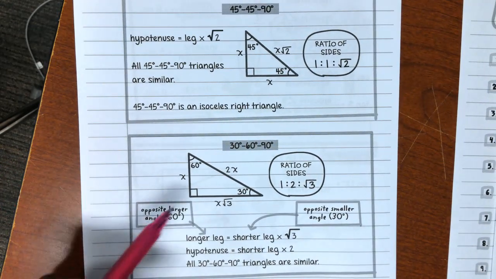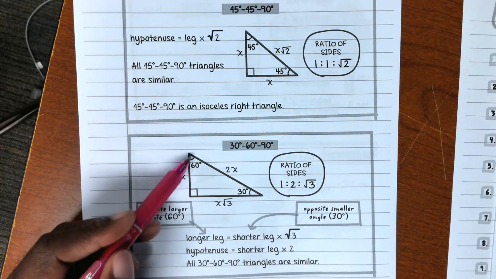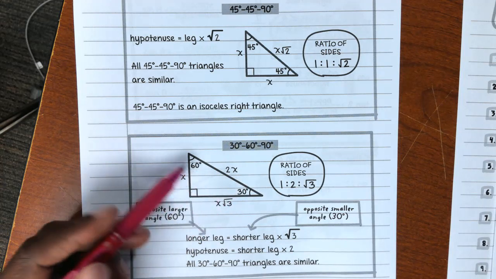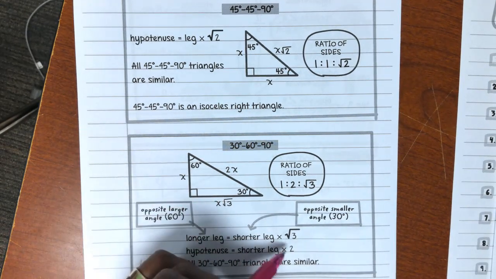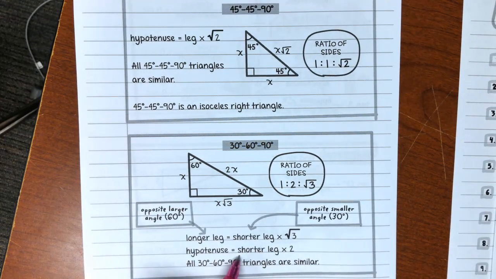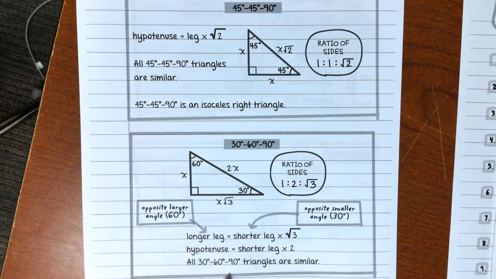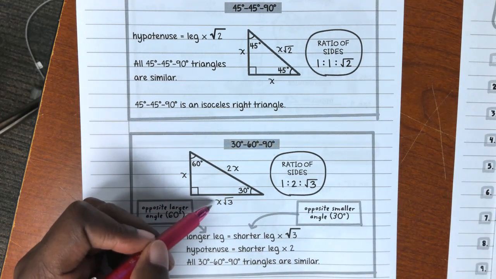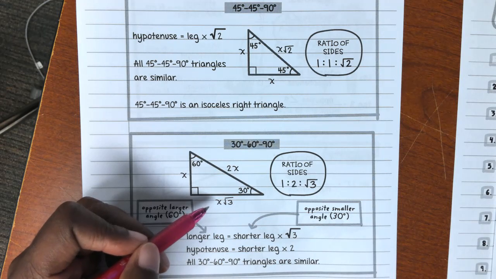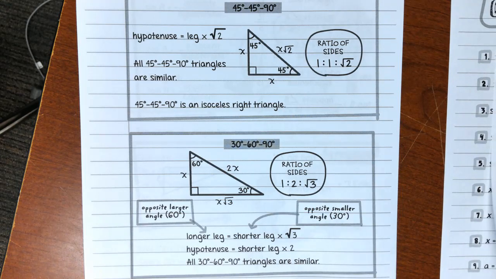So 30, 60, 90. Once again, 90 degrees is the angle between your two legs, 60 being your bigger angle, and 30 being your smaller. The longer leg is equal to the shorter leg times the square root of 3. The hypotenuse is equal to the shorter leg times 2. And all 30, 60, 90 triangles are similar, so we should be able to use this ratio of shortest leg, hypotenuse, and other leg to find the ratios of the different sides of our triangle. So using that, let's get into an example using this same concept.